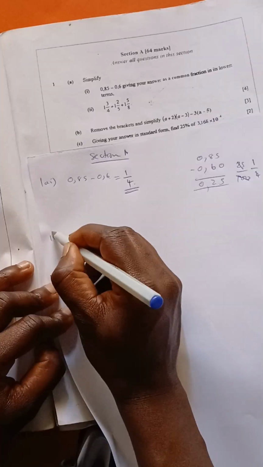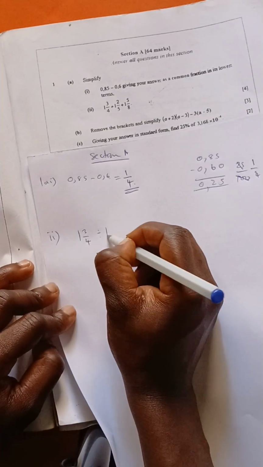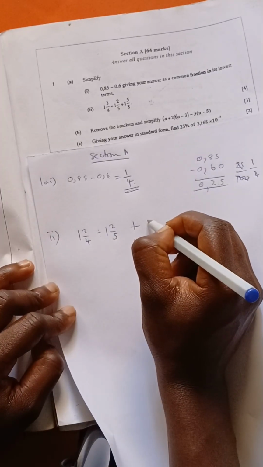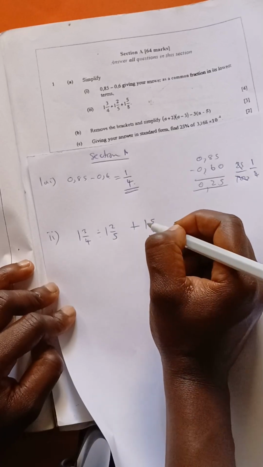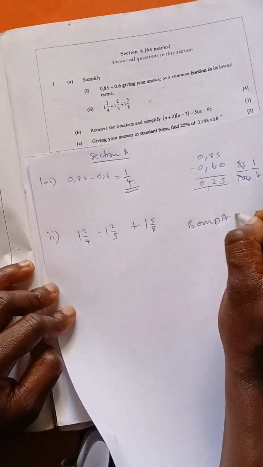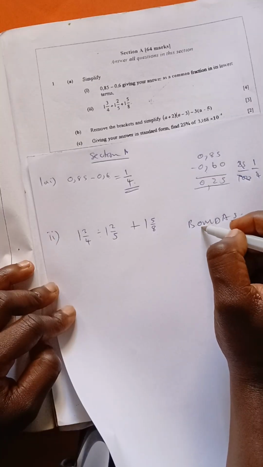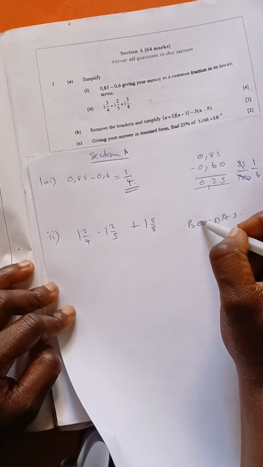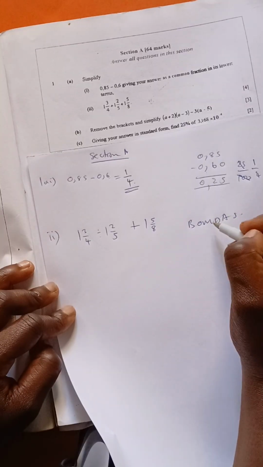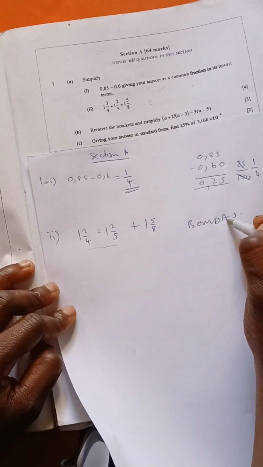Right, so item 2 says 1 and 3 over 4 divided by 1 and 2 over 5 plus 1 and 5 over 8. Right, so on this question you have to use what we call BODMAS. B represents brackets, O means of, so we don't have brackets here and we don't have of here. Then we don't have multiplication, M represents multiplication. Then division, so we have this division, so we have to solve this part first before we add.